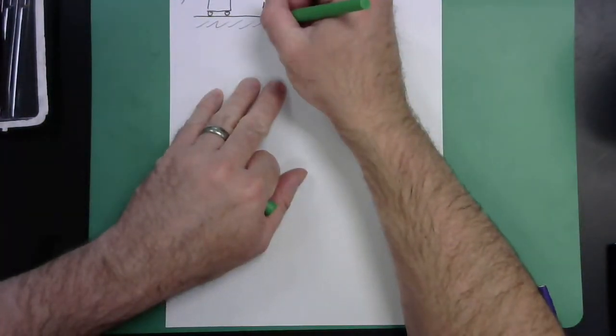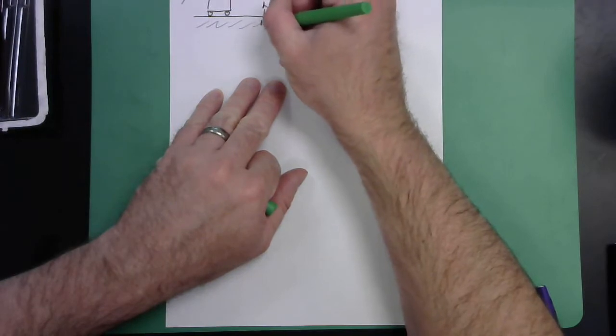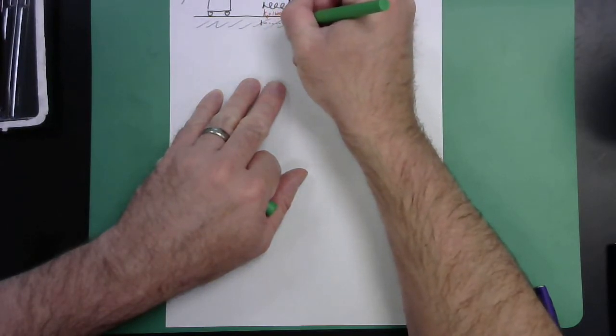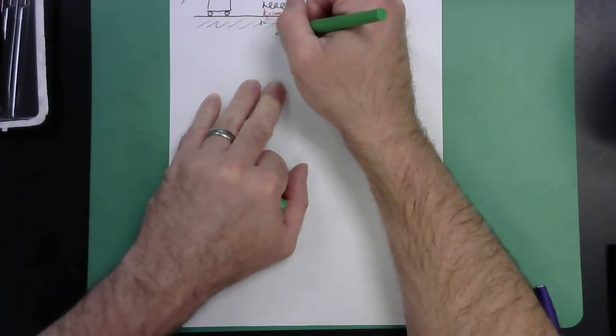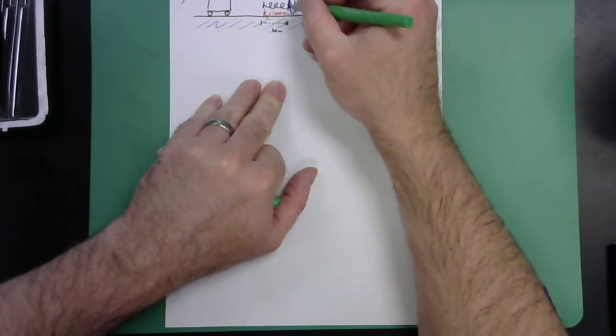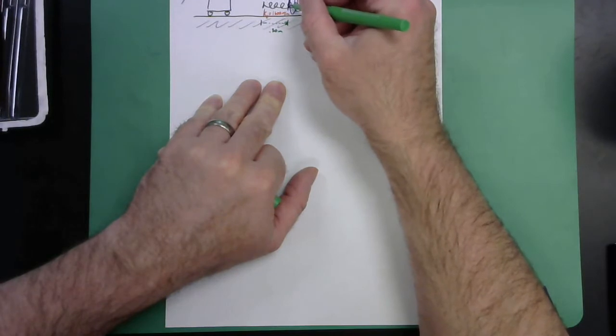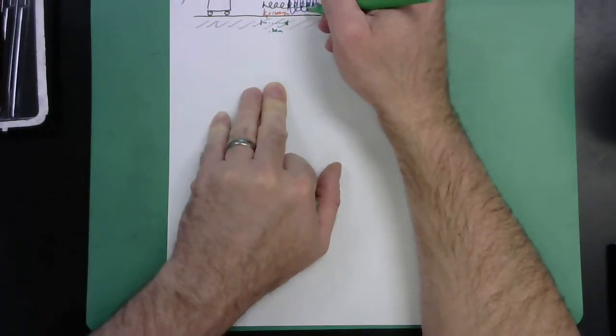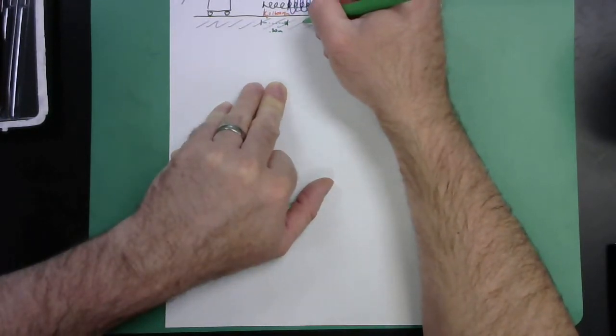Okay, and here's what we're going to do. It's going to crush this first spring down a distance of 30 centimeters. That's 0.30 meters. Then it contacts the second spring, and it's going to crush both of them down another 20 centimeters.